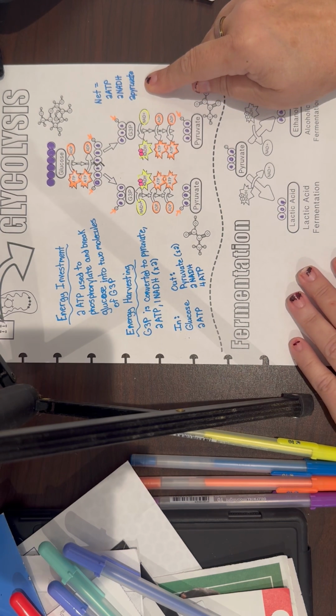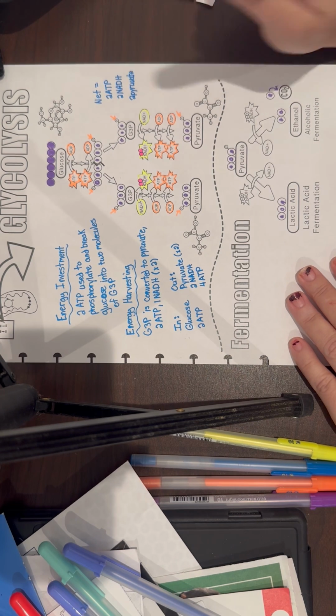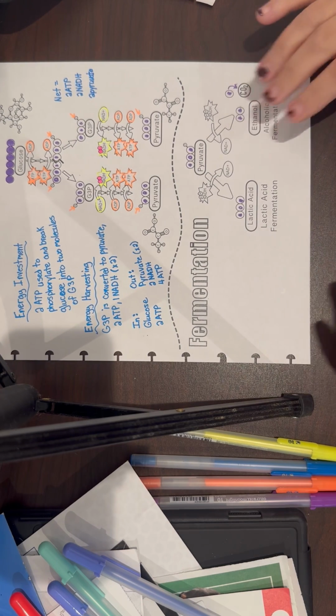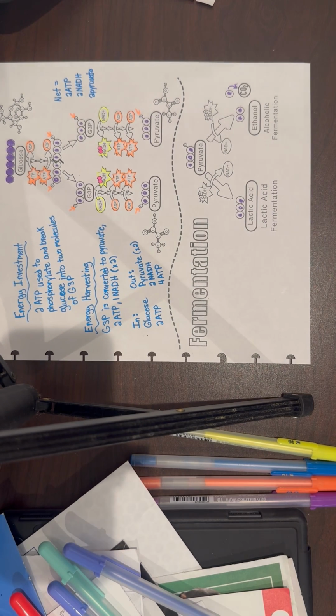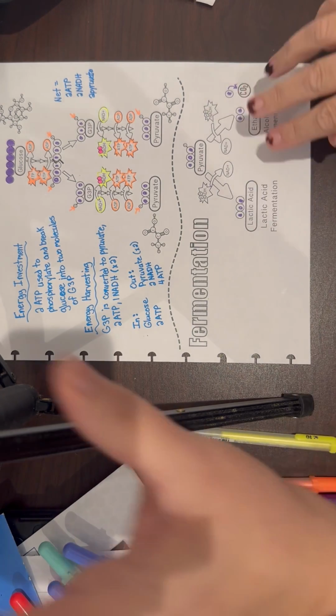And in reality, we haven't figured out a way to exchange our NADH. So if no oxygen is present, we need to have a way to kind of carry it a little bit further. And so that's where this fermentation concept comes into play.